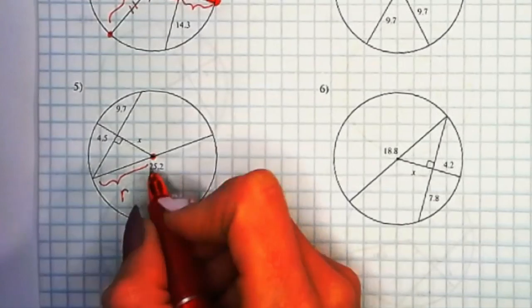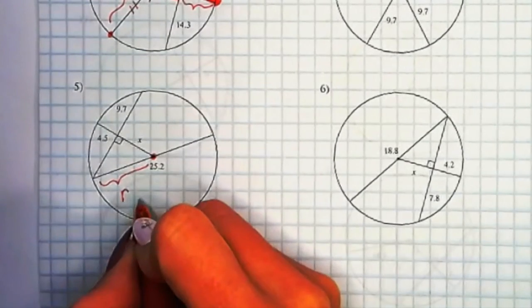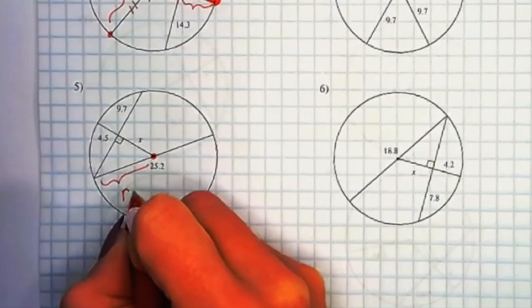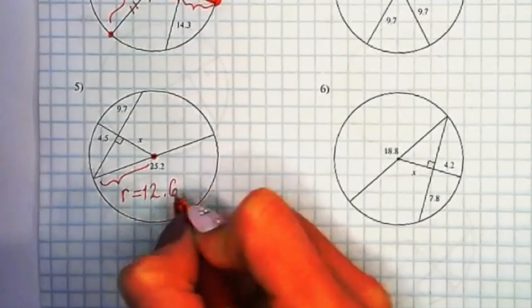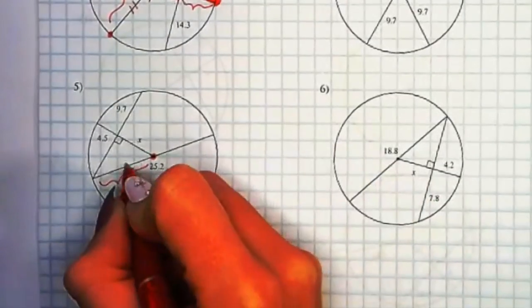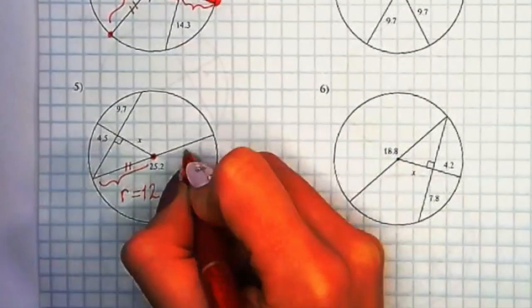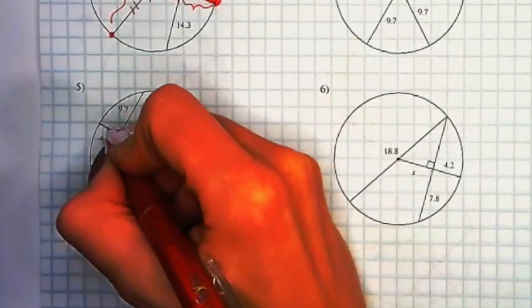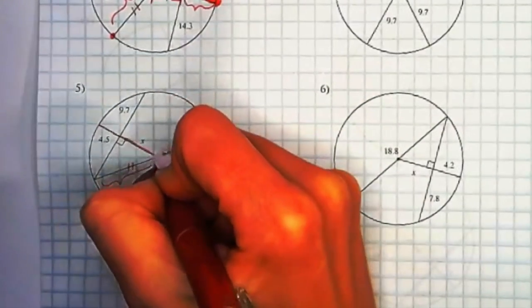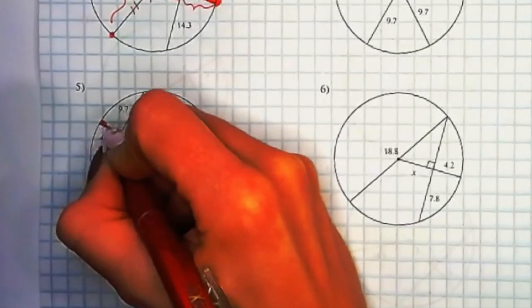Half of 20 is 10, and half of 5.2 is 2.6. So the radius is 12.6. That's the radius. That's the radius. And this whole entire line right here is also the radius.